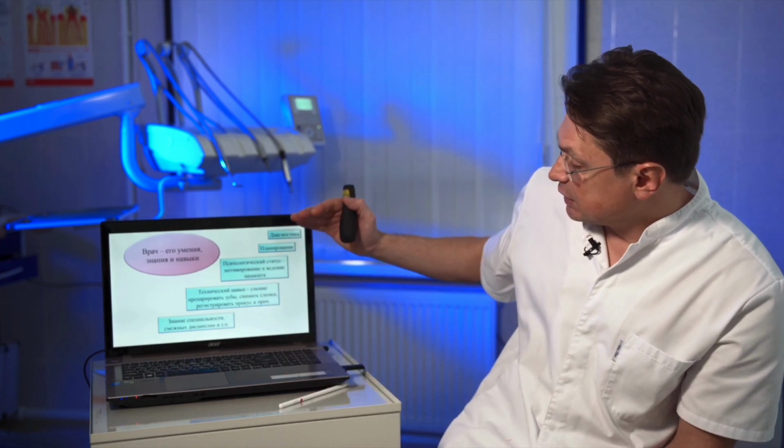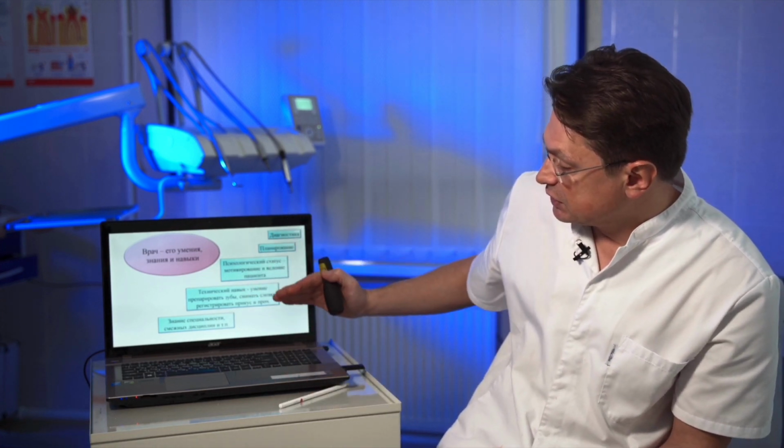Why is it important to know the related specialties? This is the first point: diagnostics, planning, psychological status, technical skills, knowledge of related specialties. The fact is that knowledge of related specialties allows us to avoid so many mistakes even before our intervention.